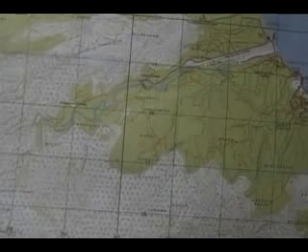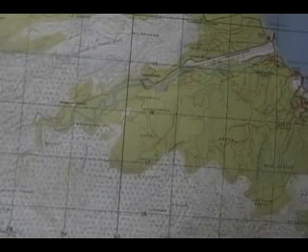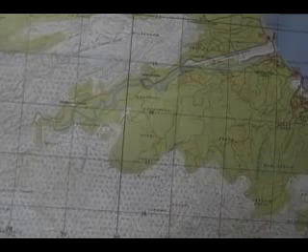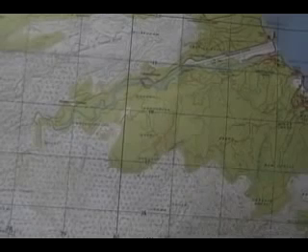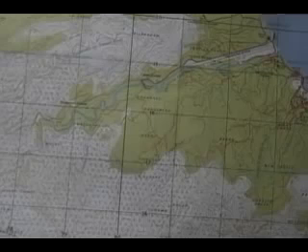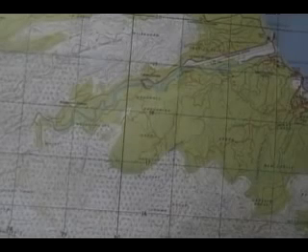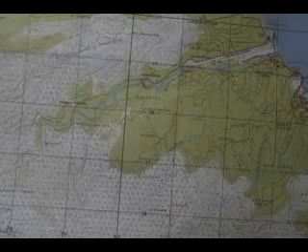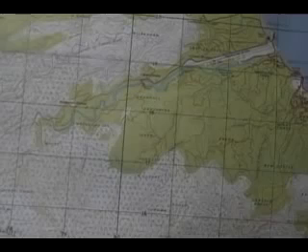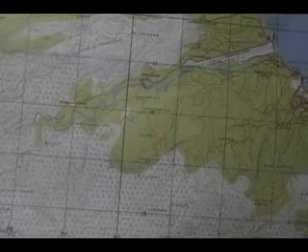The gradient is simply an expression of the relationship between the change in elevation and the distance covered. So we normally present the gradient as vertical difference in height over the horizontal distance on the map.